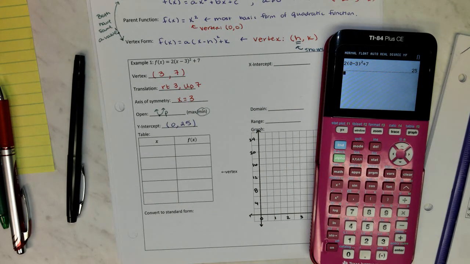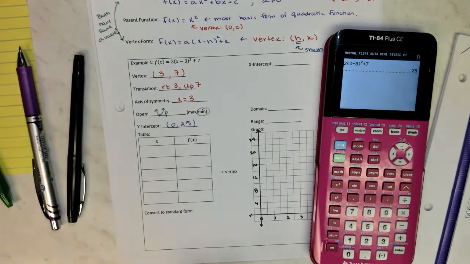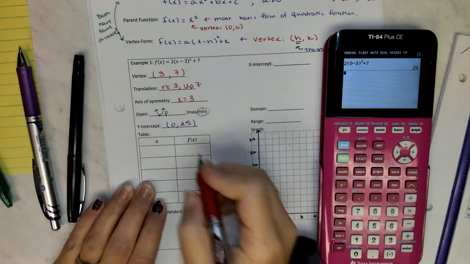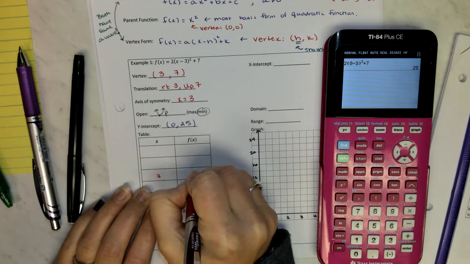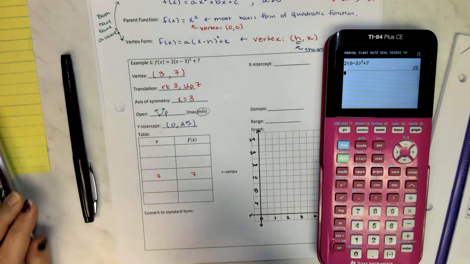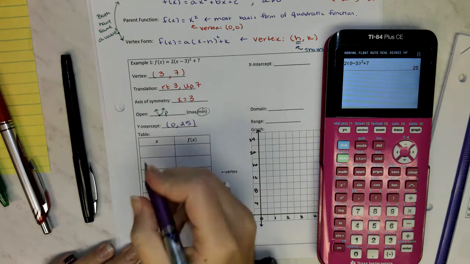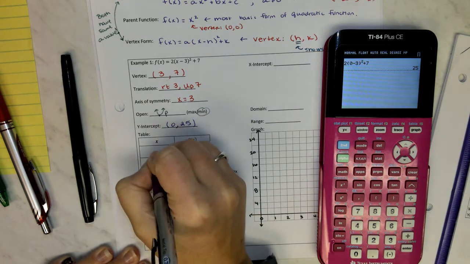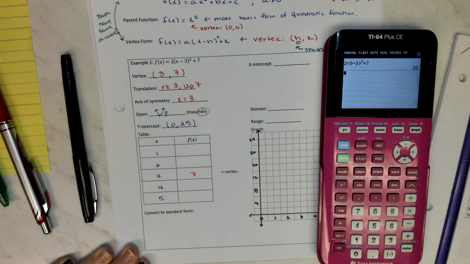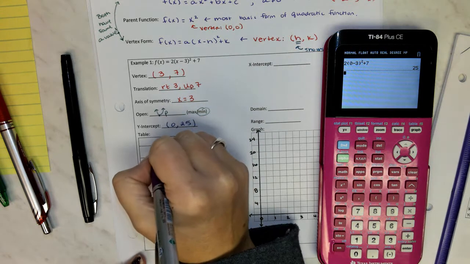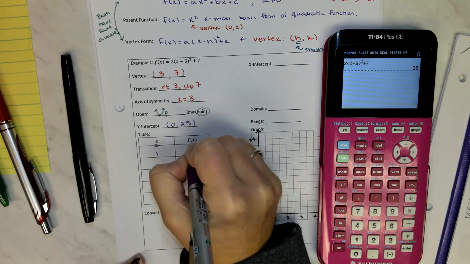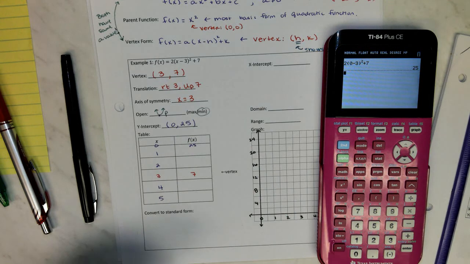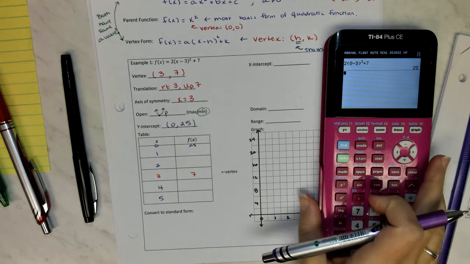All right, next we are going to put our vertex down here in our table. So our vertex was at 3, 7. We're going to put that in the center of our table, and then we'll find more points from there. So 3, 4, 5, then we count down. 5, 4, 3, 2, 1. That should be enough. Although I do also know 0, so if you wanted to add in 0 here, 0's at 25. It's okay if you go further in the table. That'll probably help us when we go to graphing it anyways.